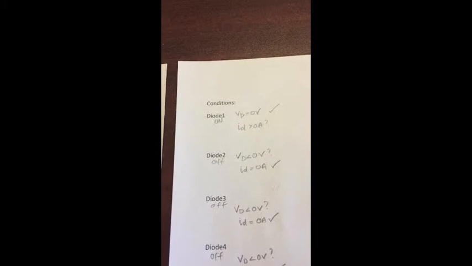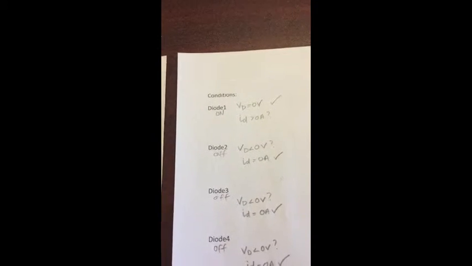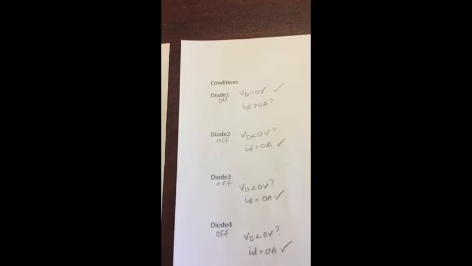Now that we have determined which ones are in the on and off conditions, we have to write down their statements. In the on condition, VD has to be equal to 0 volts, because the diode acts like a short circuit, which means the voltage across it is equal to 0. But in order to prove it's in the on condition, we have to prove that the current going through the diode is greater than 0 amps. For the off conditions, the diode acts like an open circuit, which means that the current going through it is 0, but we have to prove that the voltage is less than 0 volts in each of the off conditions.